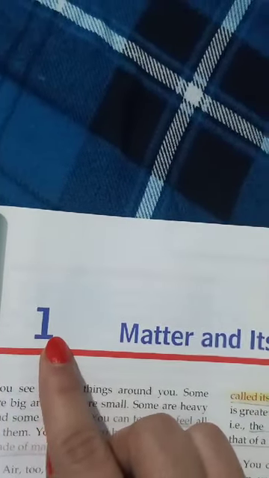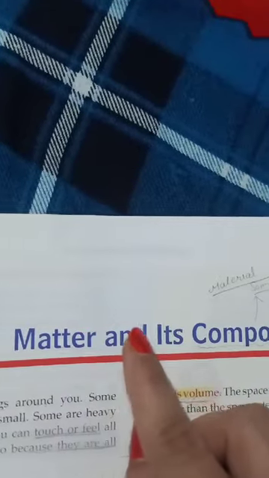Now, I am going to start the first chapter, that is matter and its composition. Now, what is composition? Composition means the material from which something is composed or made of. For this, I have two examples for you.